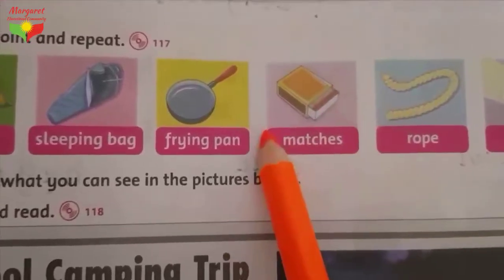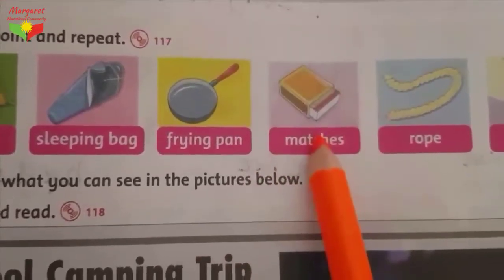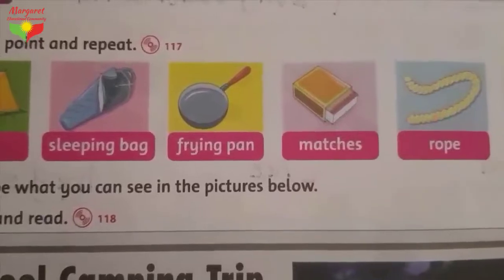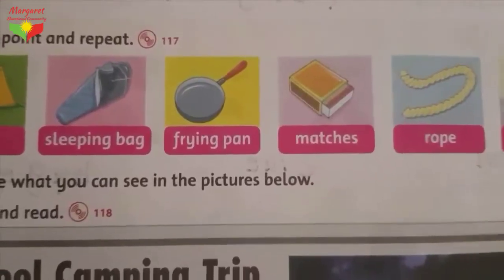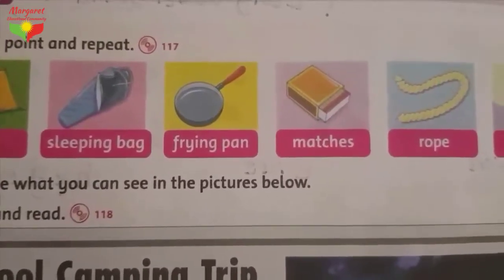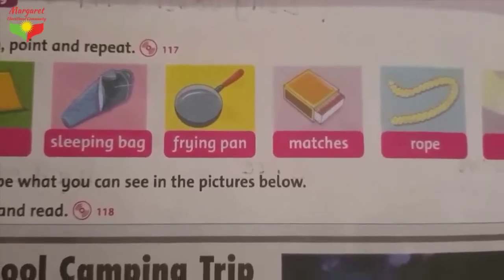Okay, you have to take a match with yourself. You have to make a fire, ئاگر دروستکەیت و ئاگر بکەیتەوە.